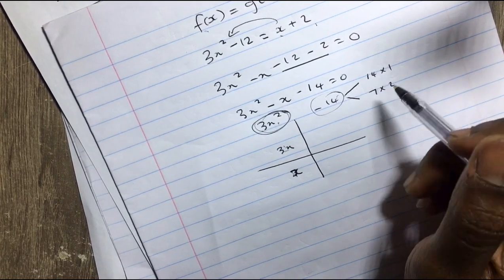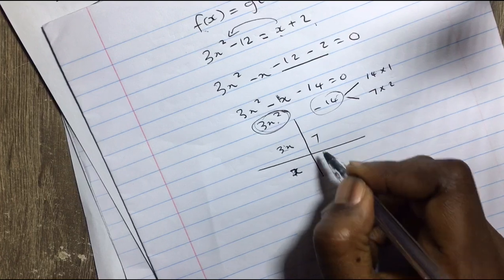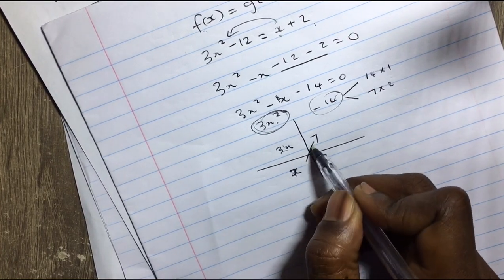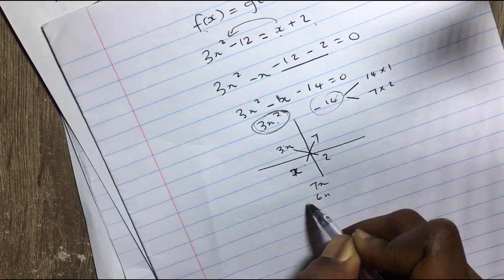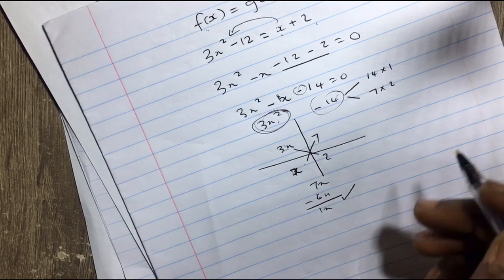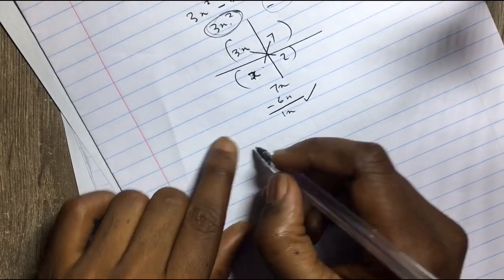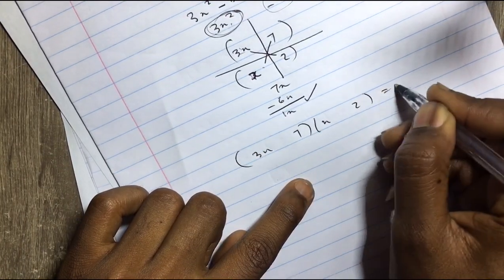Is 14 times 1 and 7 times 2. That will give me what? What am I looking for? I'm looking for 1 there. So let me see. If I put 7 and 2, if I'm subtracting, let's see. 7 times x is 7x. 3 times 2 is 6x. If I'm subtracting, I'm going to get 1x. Can you see? So this one works. So I'm going to say (3x, 7)(x, 2) equals 0.